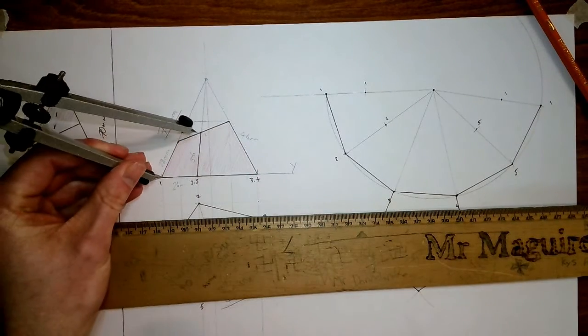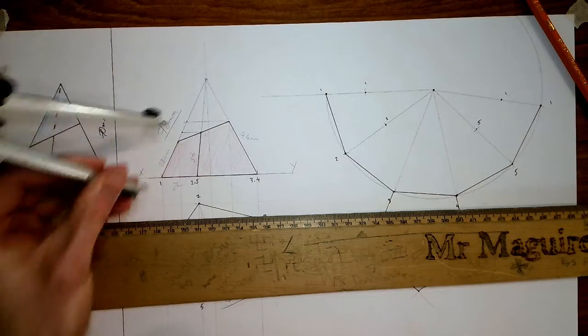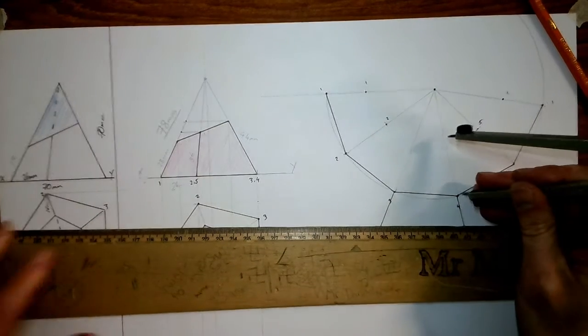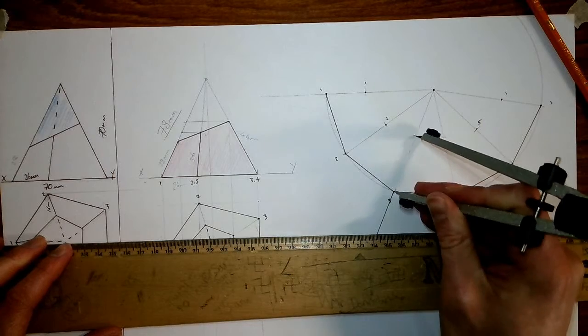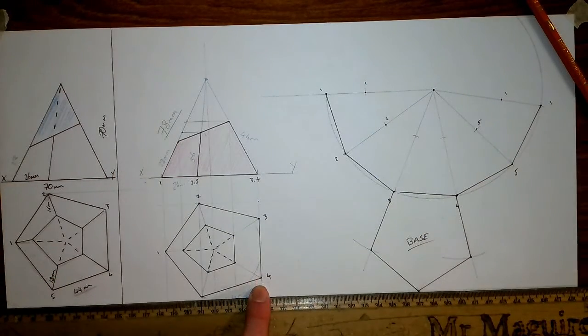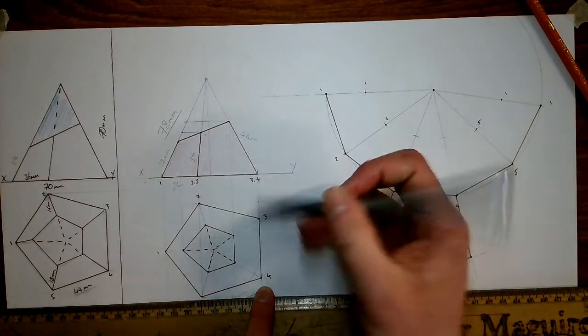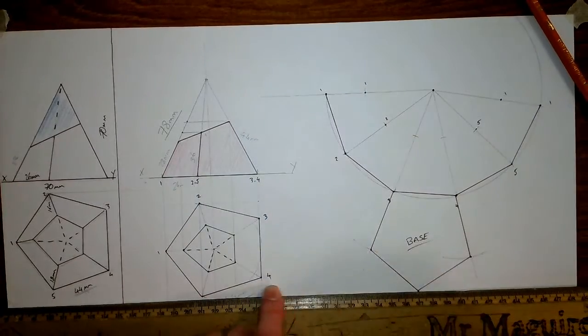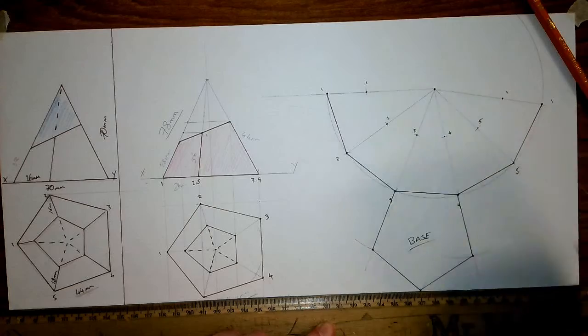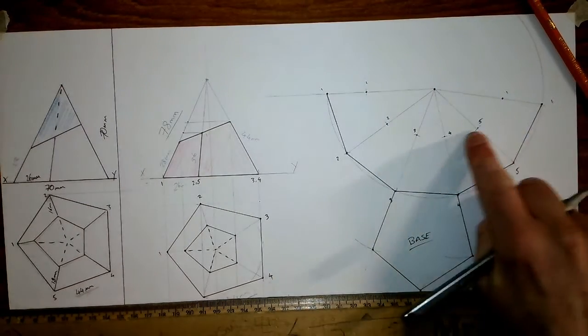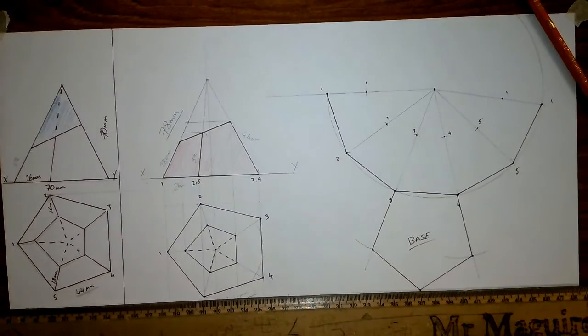If I do take it across, this should be the same. So that is for points 4 and 3, which are on the same point. In plan, you have 3 and 4 here. They're in a straight line, which means they're the same point up here. That is 3, and that is 4. So that gives us all our points for the top surface.